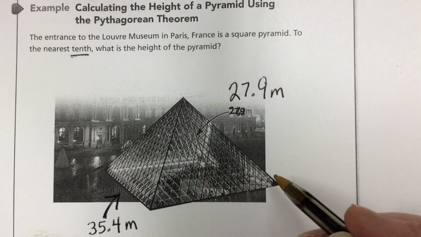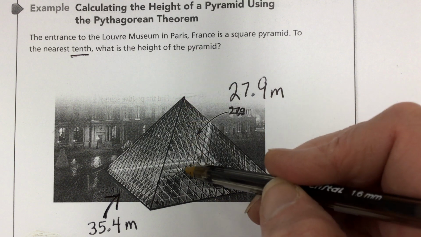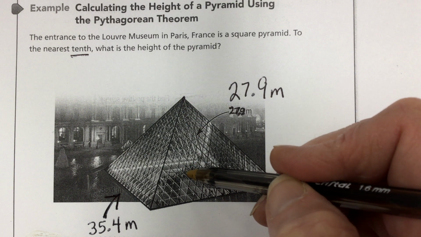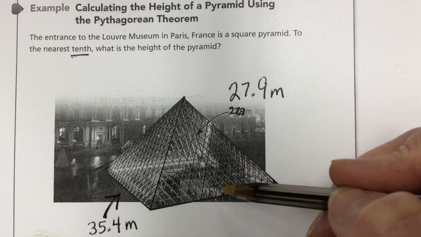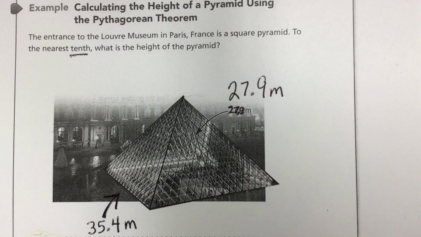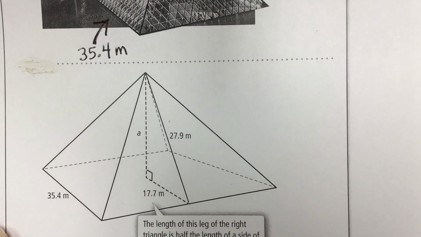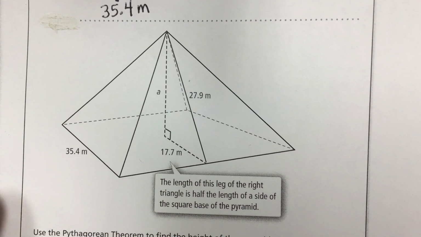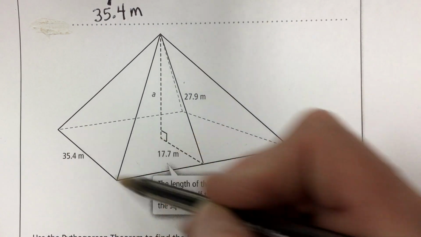Now remember, the height is from the highest point of the figure straight down to the lowest point of the figure, perpendicular. Now, this picture of the pyramid is kind of hard for you to see, so I'm going to go ahead and show you a better picture here. All right, so this is what we're looking at. This is the pyramid. It's a square pyramid.